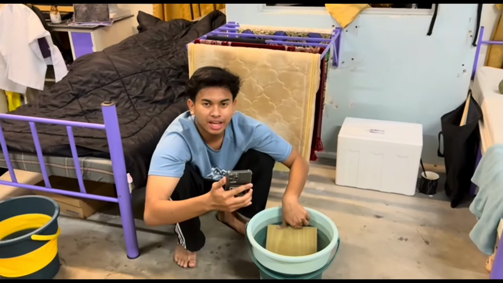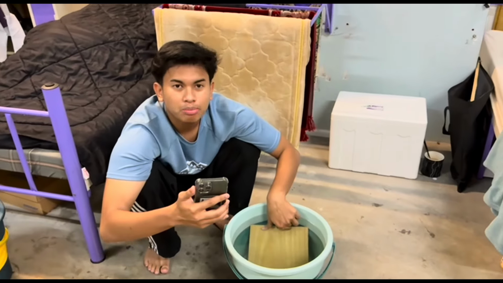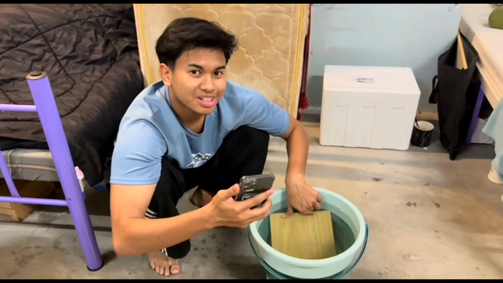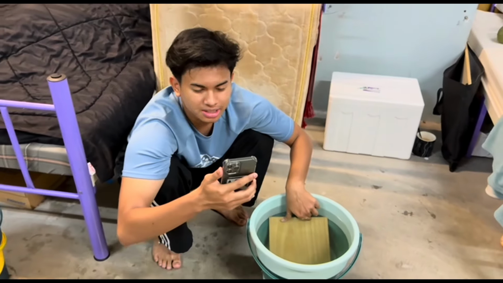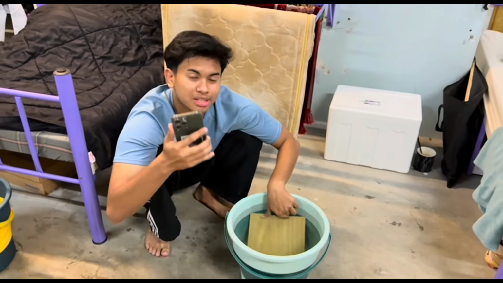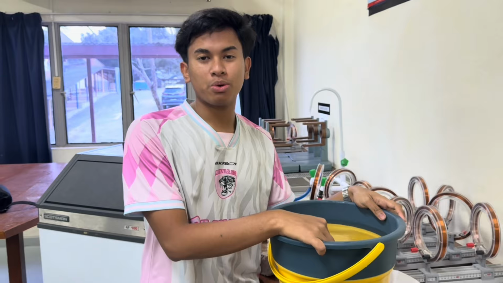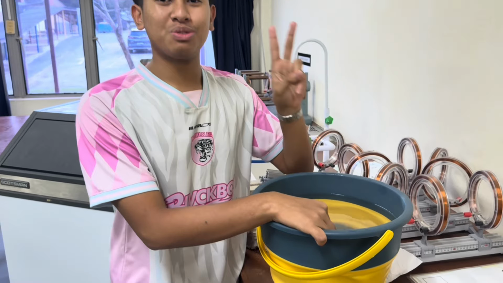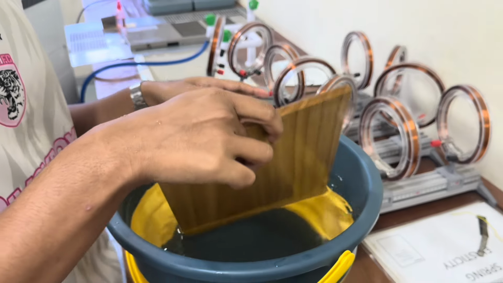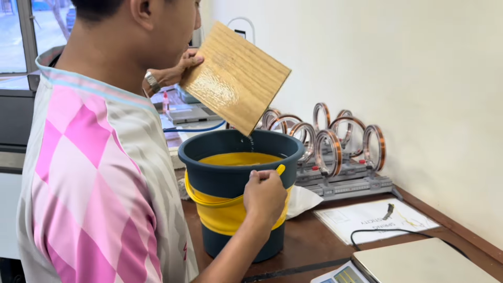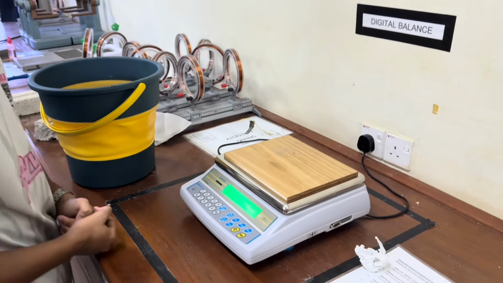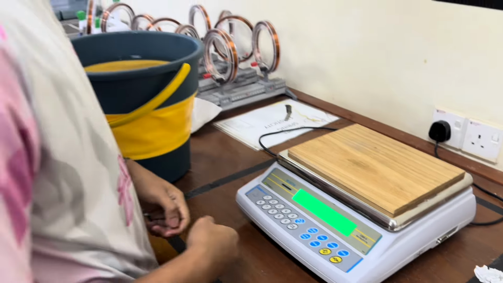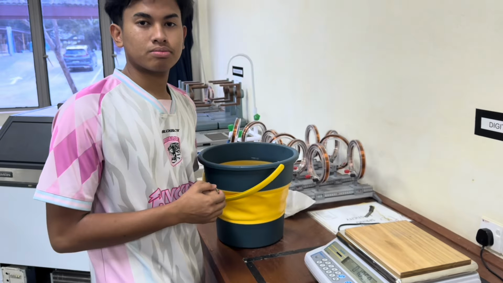The purpose of the test is to determine how much water the plywood can absorb, which tells us about its moisture resistance, glue quality and durability. As we can see here, we already soaked the plywood in the water for 24 hours. So let's measure the weight. Now it proves that plywood can absorb the water.